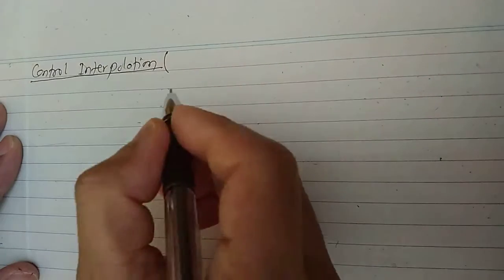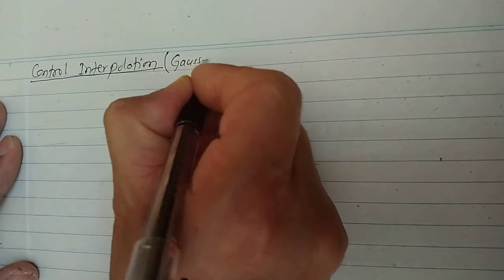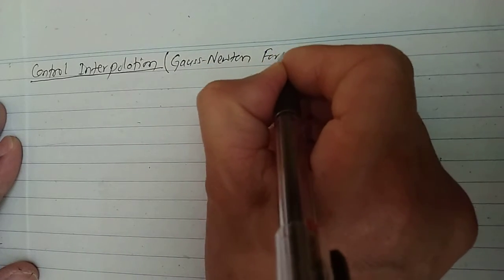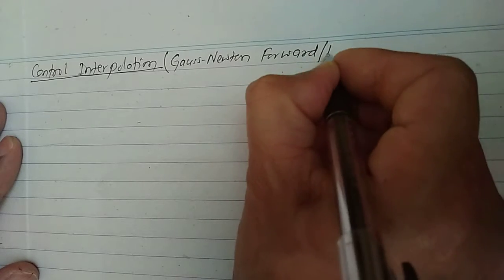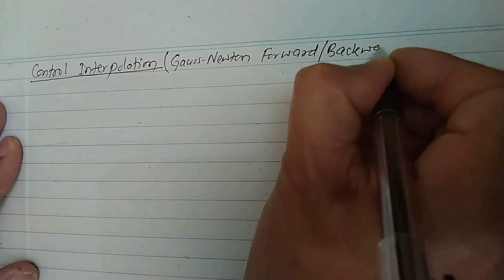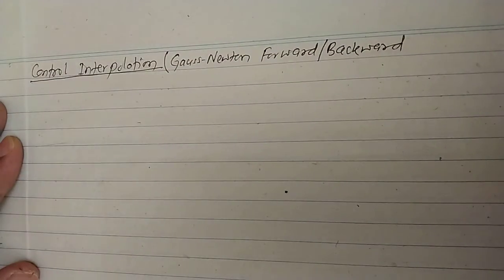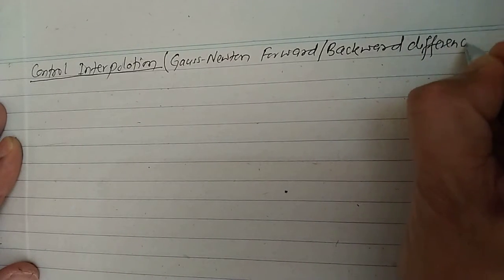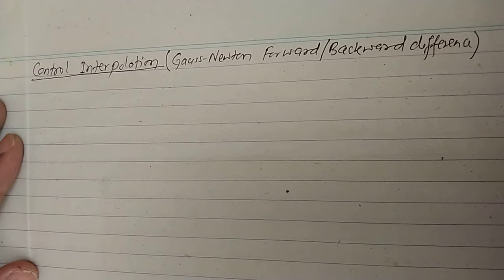Control interpolation is also known as Gauss-Newton forward-backward difference.